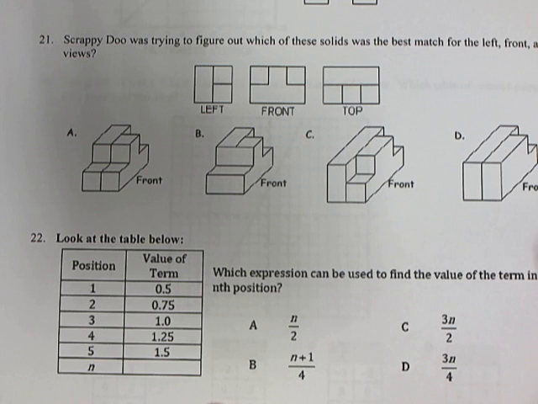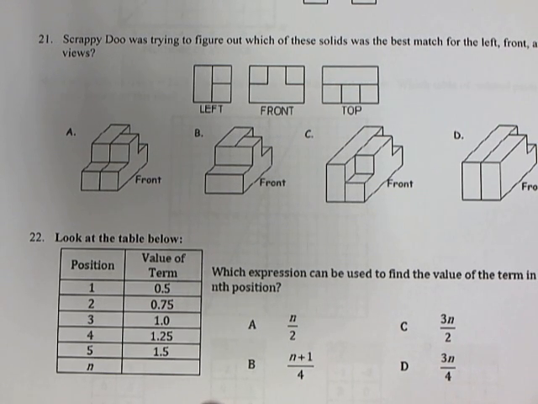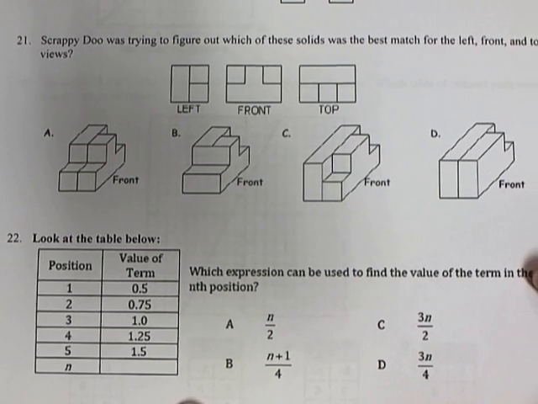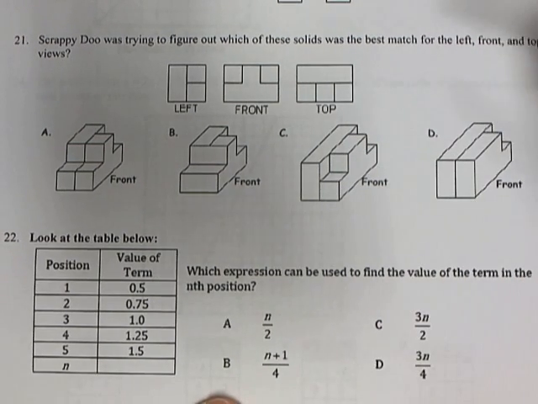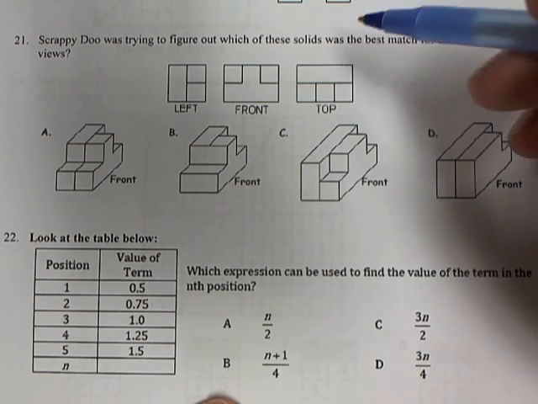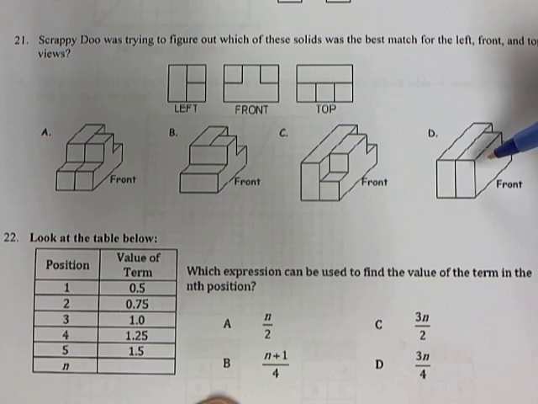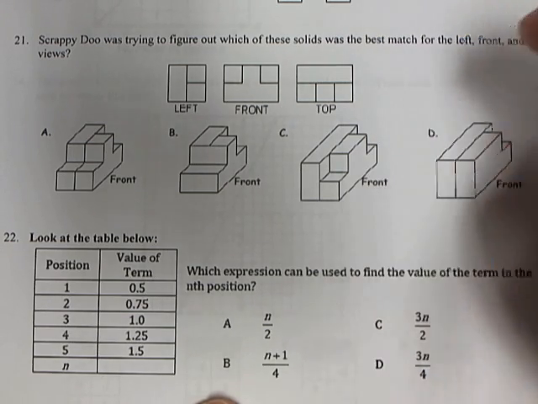Number 21. Scrappy Doo was trying to figure out which of these solids was the best match for the left, front, and top views. Let's see, looking from the top down, notice that they've twisted the answer choices. So we need to twist the answer choices.